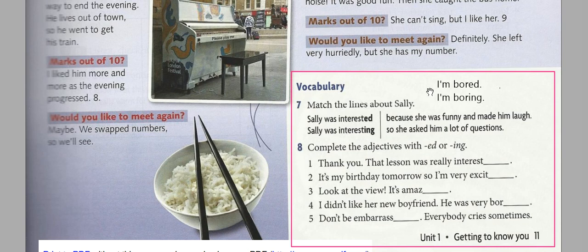Alright, so I'll try to make this clearer with these two other examples I'm giving you here. So you have I'm bored and I'm boring. Tremendous great difference between the two. When you say I'm bored, it's an emotion. So imagine, or actually don't imagine, you are at home, you are quarantined because of the virus, you have nothing to do, you cannot go out, there's nothing interesting, you don't work, so what do you feel? Nothing interesting to do, so I'm bored. You can say I'm bored, right?